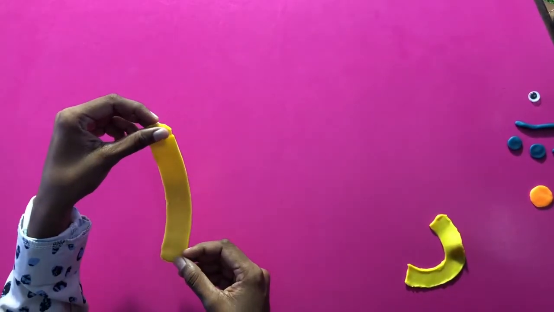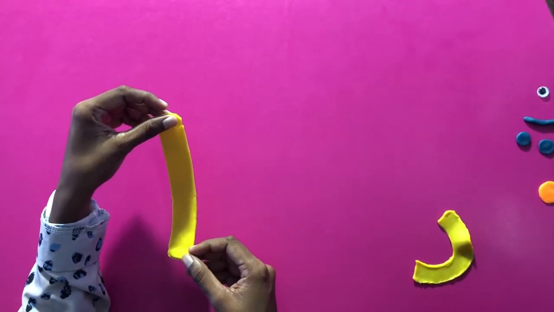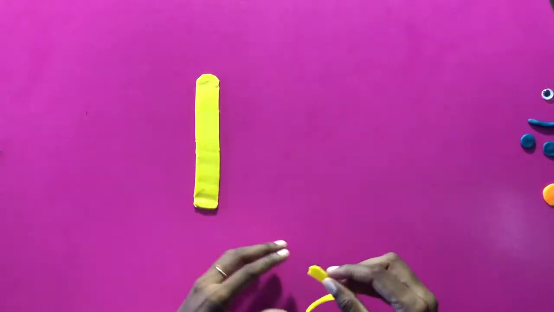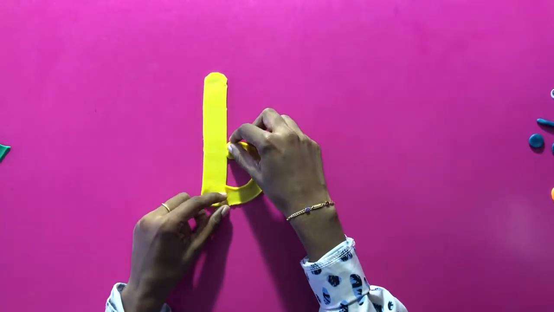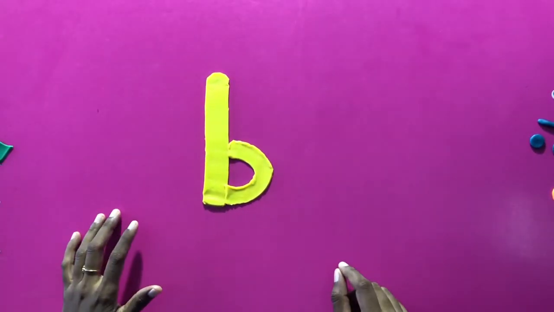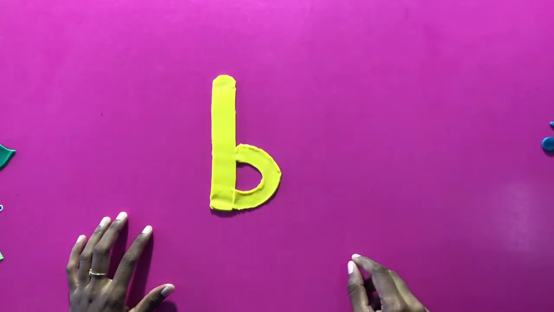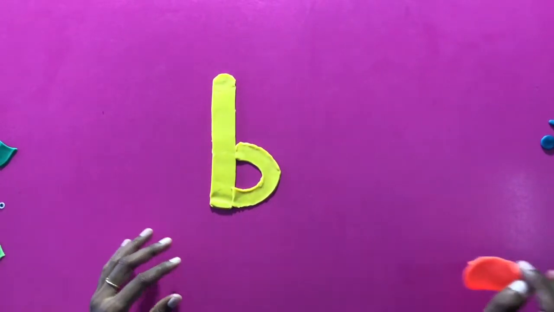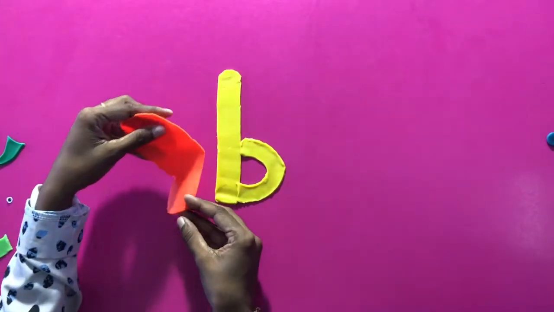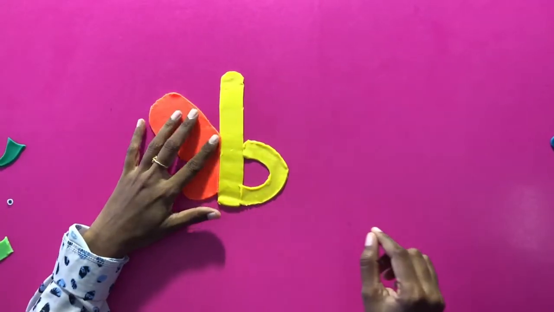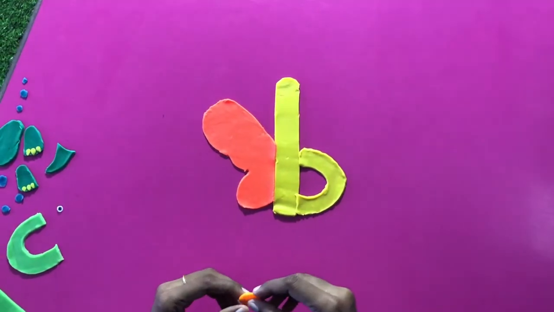So here's another fun activity you can do to learn the letter B and D. We're going to make B and D using Play-Doh. You can also use clay to do this. First, make a straight line like this, and then we create a loop out of the clay and add it to the straight line. There, we have a lowercase b now. You can also have some fun and decorate your letter B. For example, you can turn your letter B into a butterfly. Butterfly begins with the letter B.